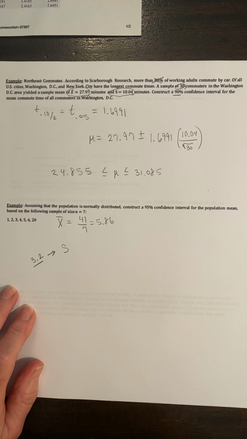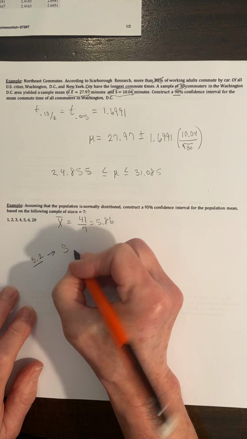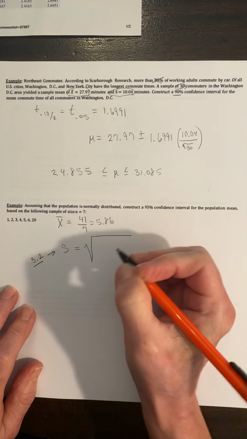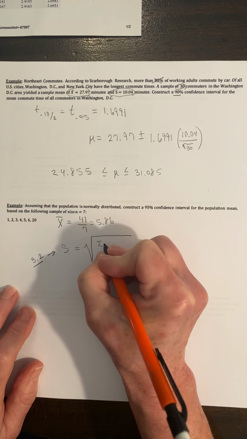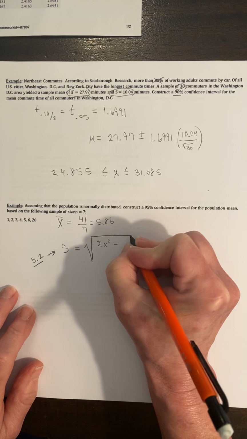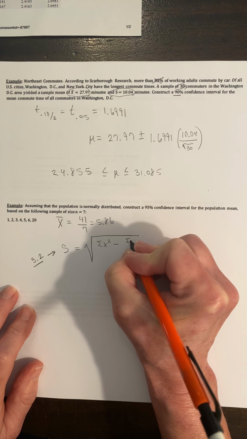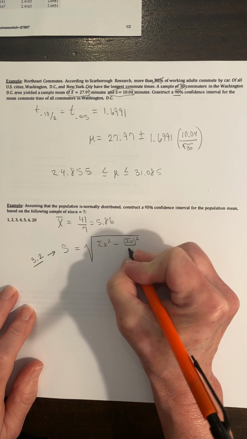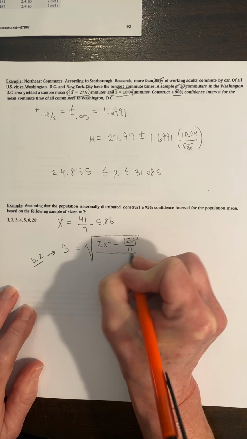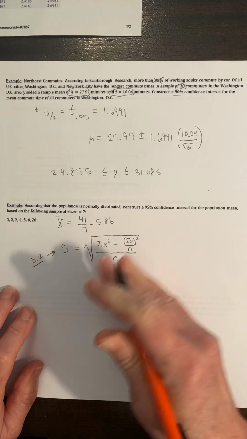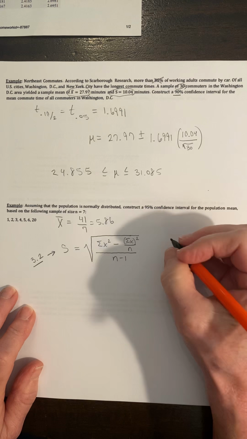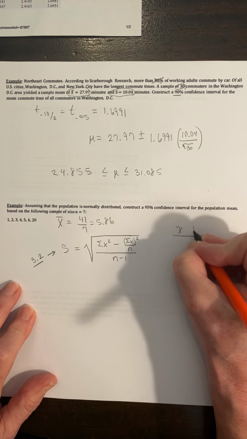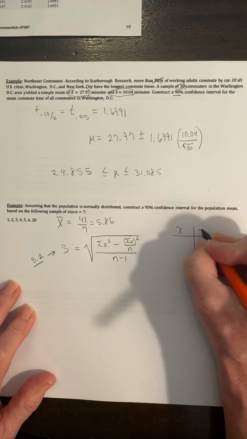And I have one I prefer. You may prefer the other form. I like to use this form here. You take the sum of the squares minus the sum of the x's and then square them over n and then divide that by n minus 1, and that's all under a square root. So I'm going to make a little chart. I'll write all my x's down and their squares.